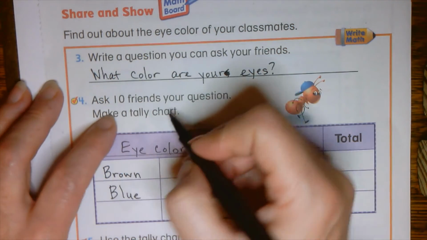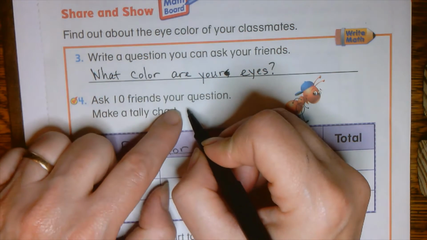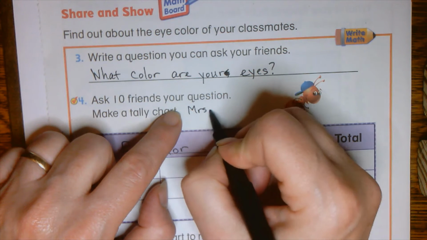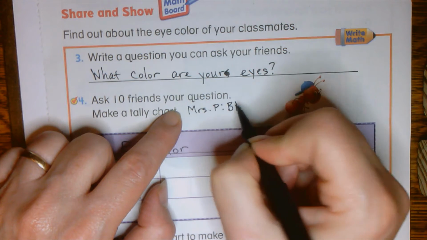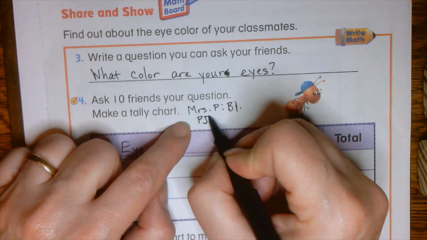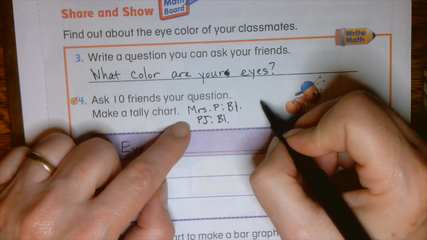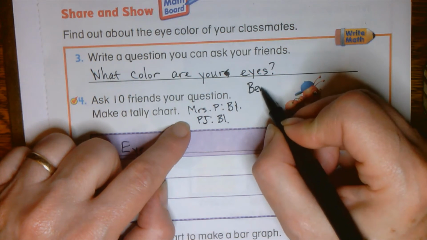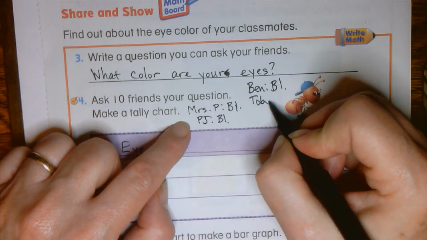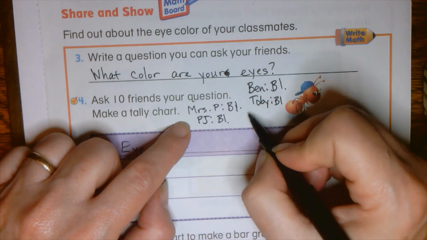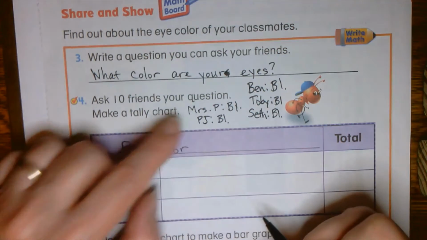So let's see here. I'm going to tell you the eye color in my house. I have blue eyes. So here I'm going to write Mrs. Pitton blue. I'm going to tell you that PJ also has blue eyes. I'm going to tell you that Ben also has blue eyes. Toby has blue eyes. And Seth has blue eyes.